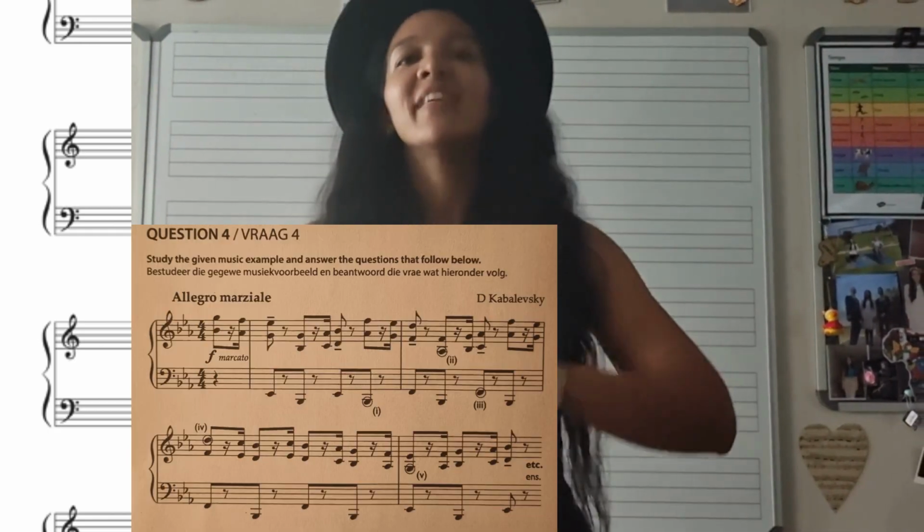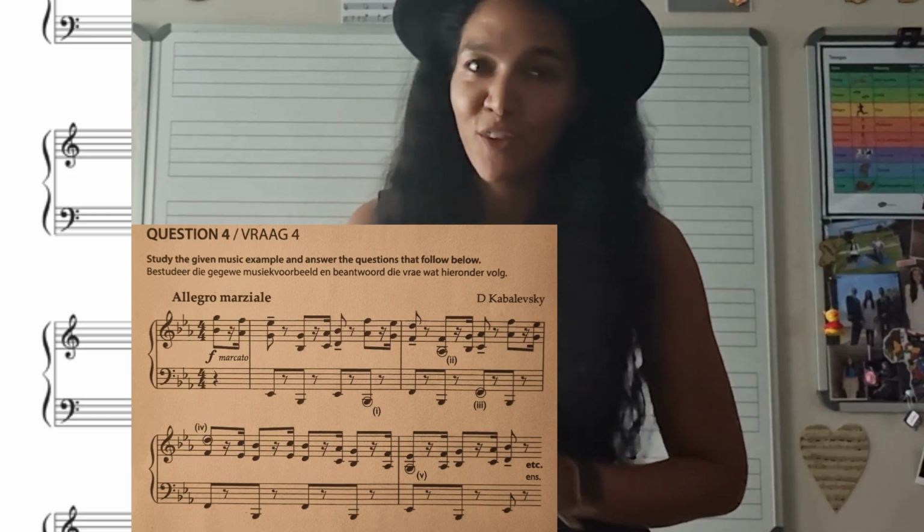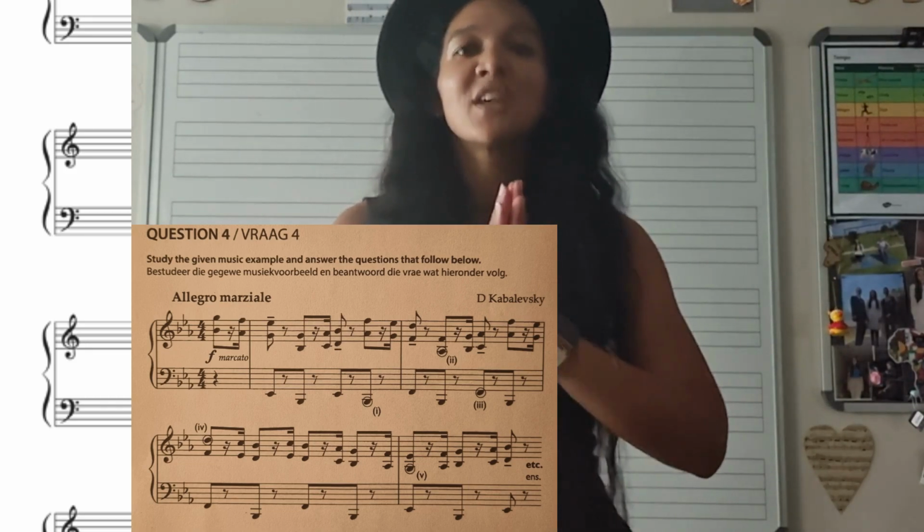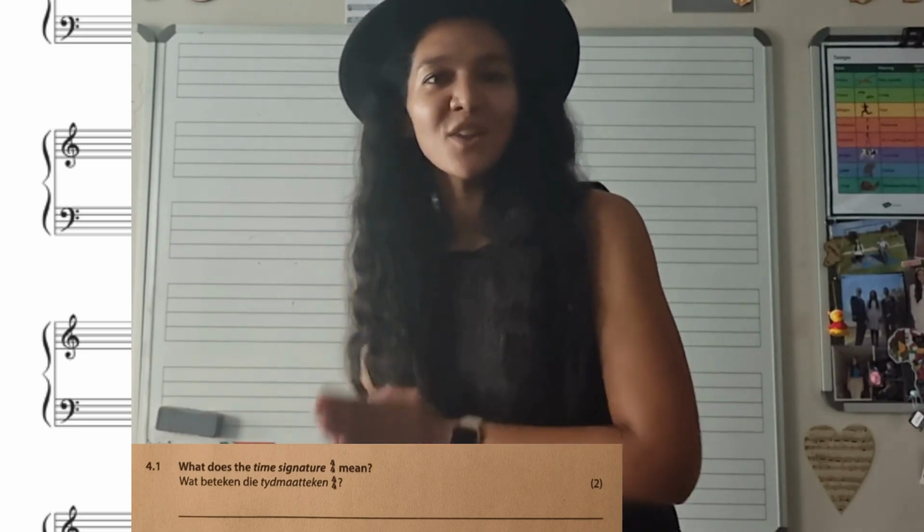Question 4 in this paper is very much a comprehension question. So you get a musical extract and then you have to answer the questions that follow according to what you know about the extract. So you have to apply your knowledge in this question. First things first, they ask us, what does the time signature 4/4 mean? Now, of course, this is easy, but sometimes we don't know how to put it in words. 4/4 is merely the presentation of 4 crotchet beats in a bar. So we will write that down.